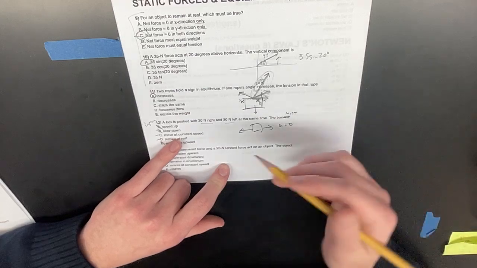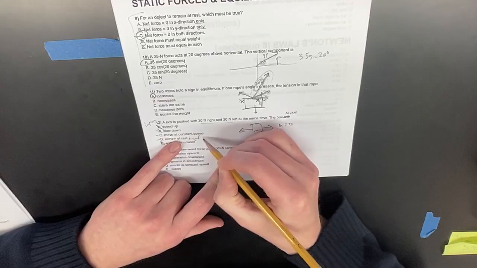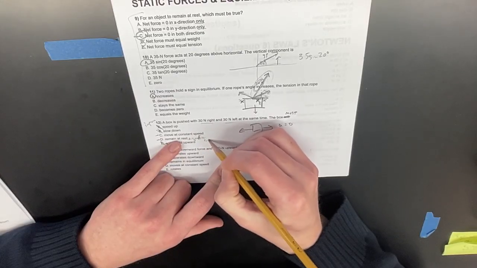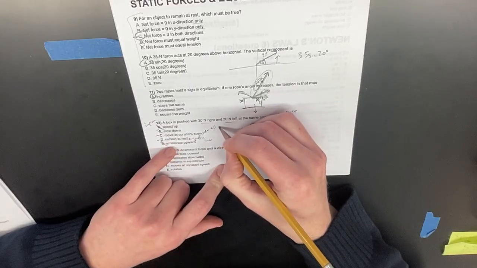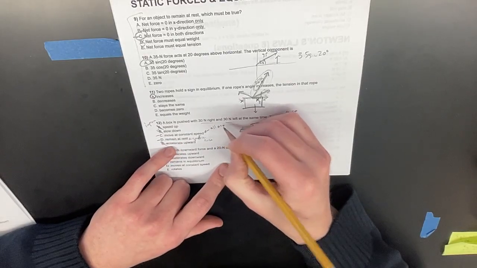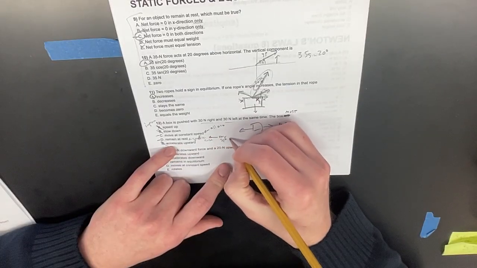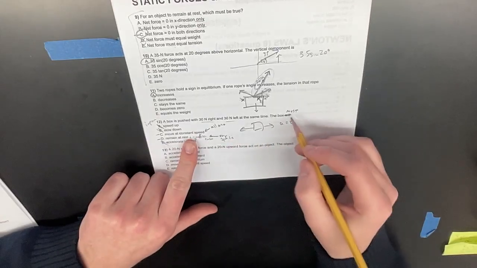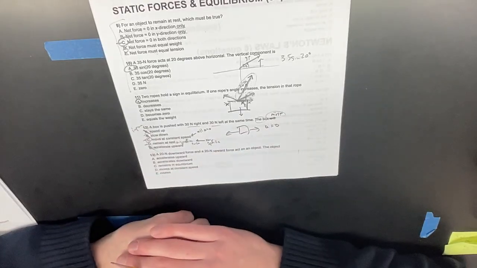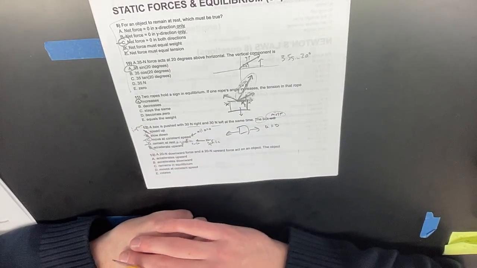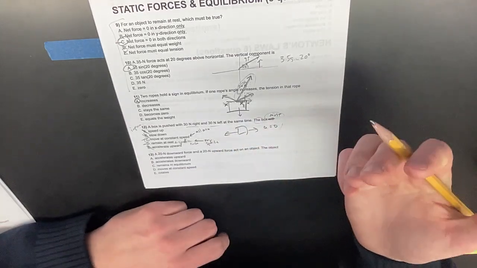However, remain at rest is a specific case. So this is true of all A equals 0, but this is a very specific A equals 0. So I would say if the problem said the box must move at a constant speed, that would be my best answer. Realistically, on a test or a quiz, I would try to improve the language of this question before giving it to you.